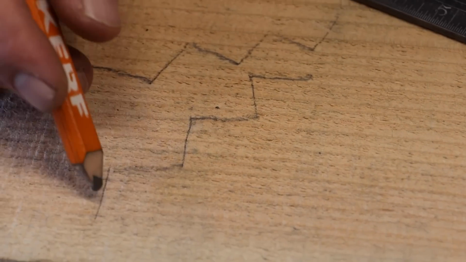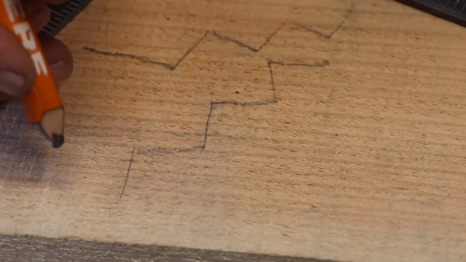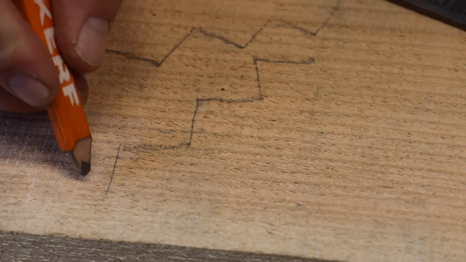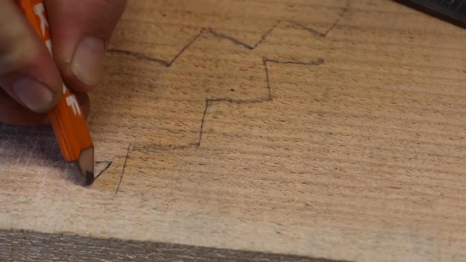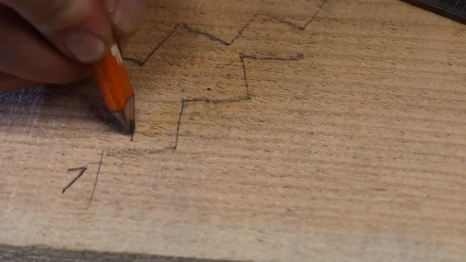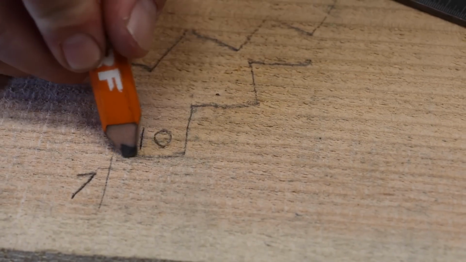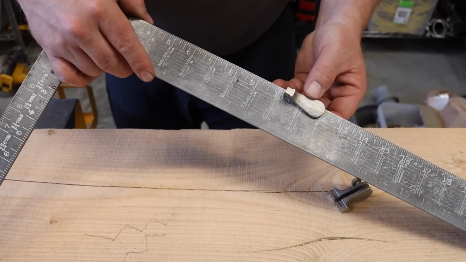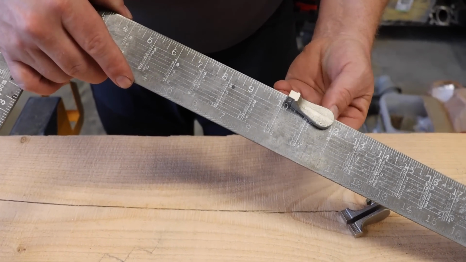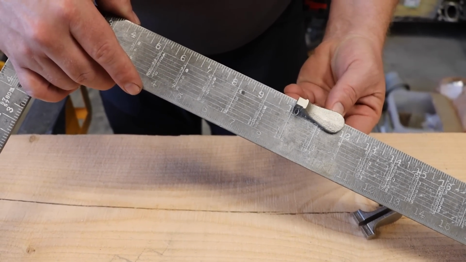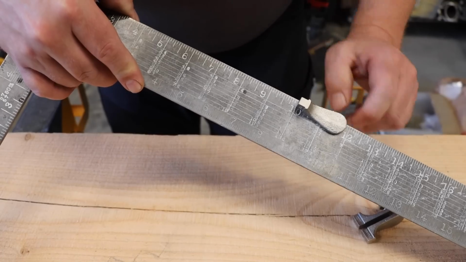So let's say you have this set of stairs here and you've done all your math and everything, and you know that your stairs, maybe they're going up 7 inches for every 10 inches of run. So the riser is 7 inches tall and the tread is 10 inches deep. So what I would do is set my stair gauge on my framing square here to 10 inches and get it really precise and then crank it down.